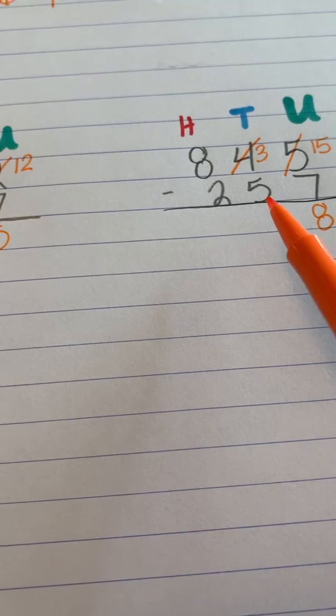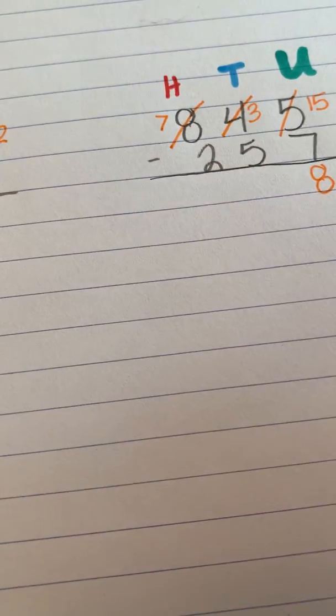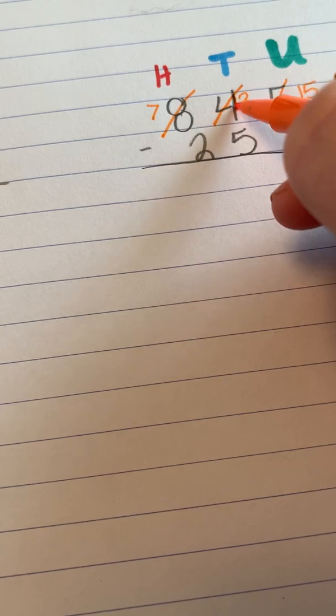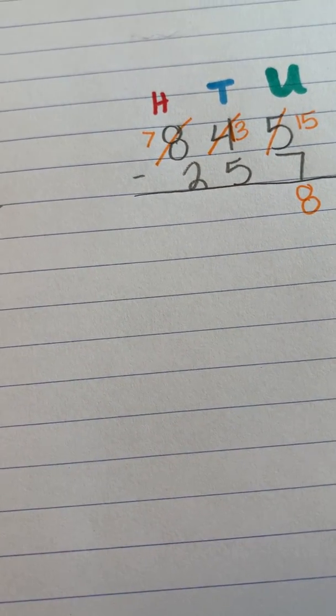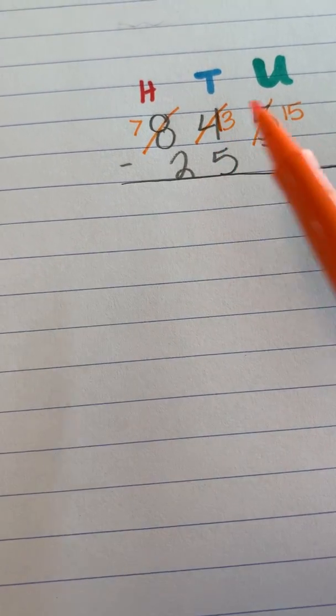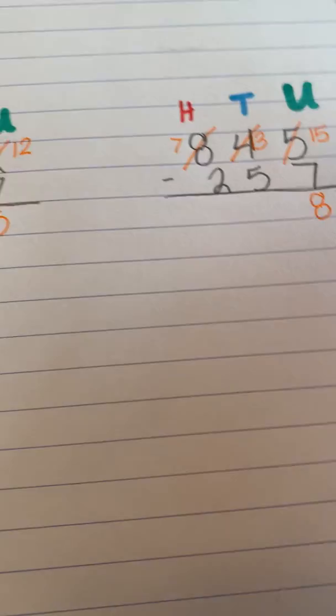I know that 100 equals 10 tens, so I'm going to borrow 100, and now I only have 7 hundreds, but I have 13 tens, because 3 plus 10 is 13. 13, 12, 11, 10, 9, 8.